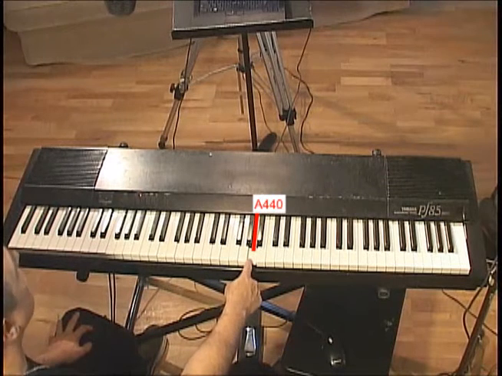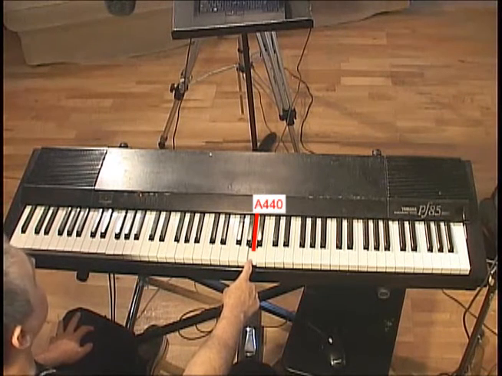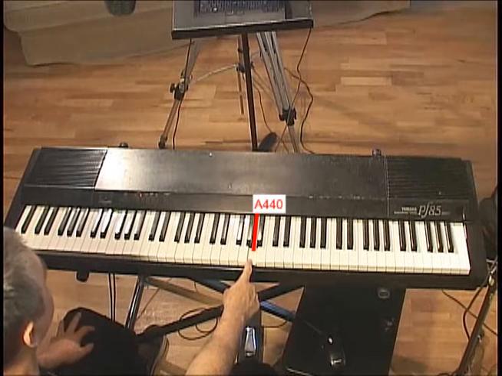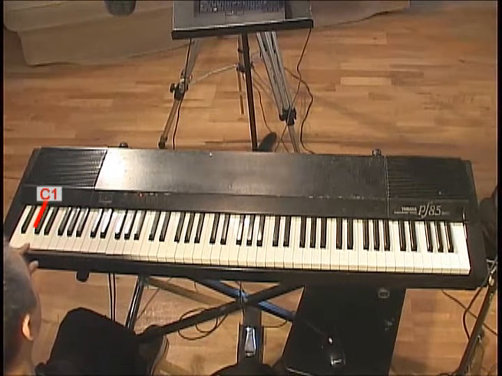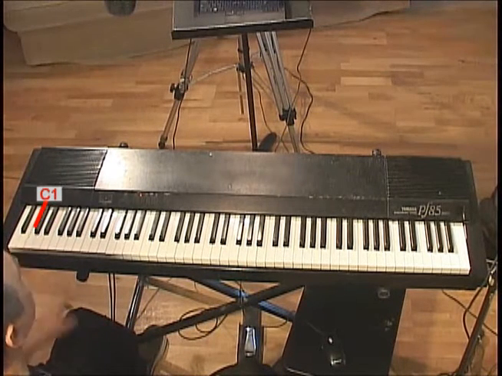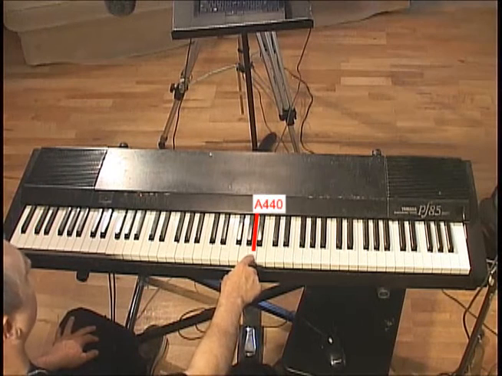This note is A440, which is the A that is 440 hertz. Let's count up from C1 to determine the scientific notation for A440.